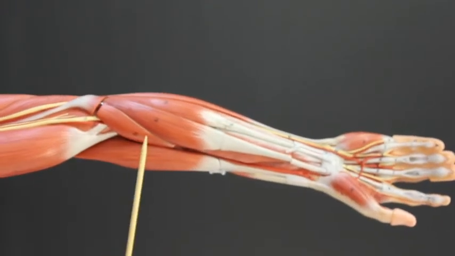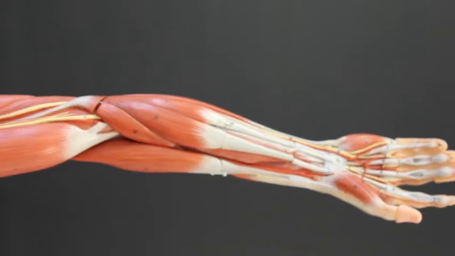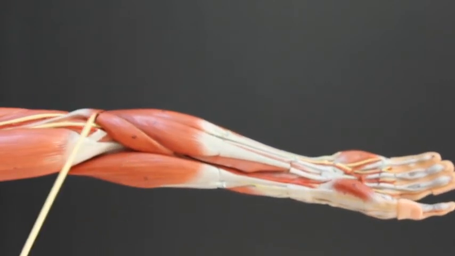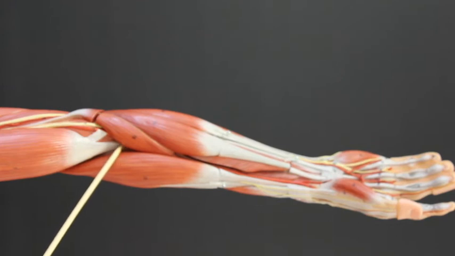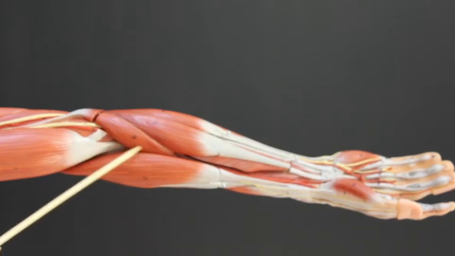Flexor carpi radialis attaches to the base of metacarpals 2 and 3. It has two actions, one of which is in its name. Pronator teres has two origins, one from the medial epicondyle and the other from the coronoid process of the ulna. It attaches laterally to the midshaft of the radius. Its action is in its name.